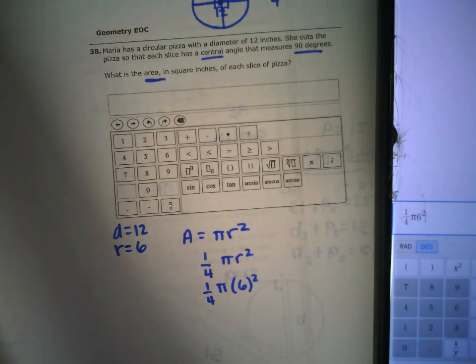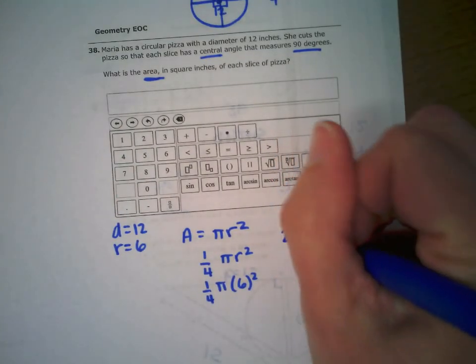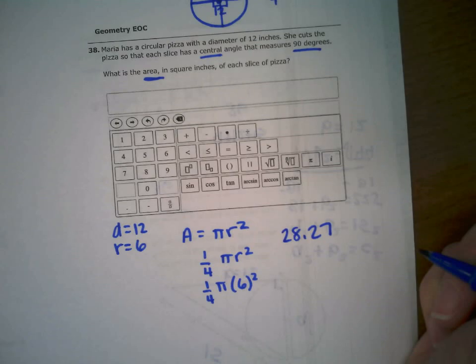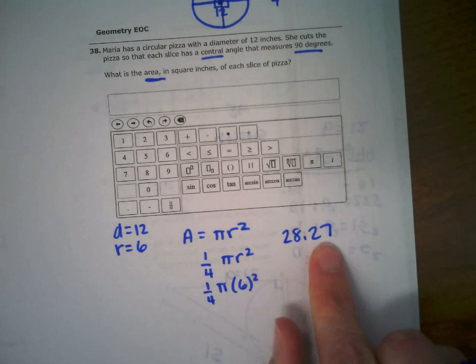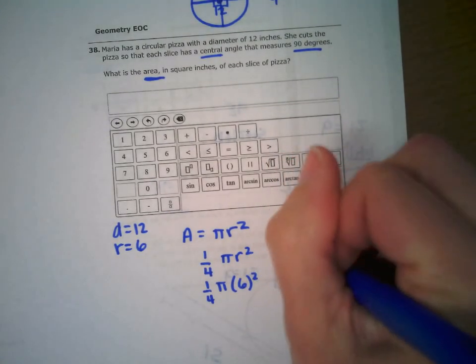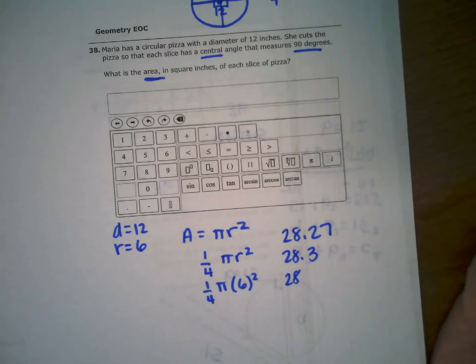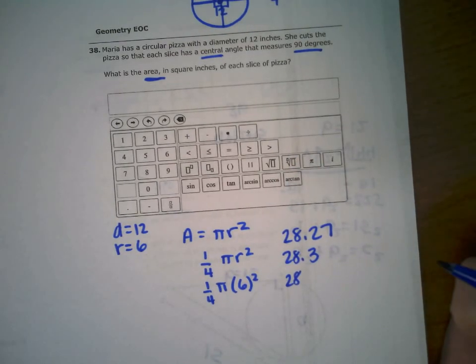So for this problem, it doesn't specifically tell me what to round to. Okay, when it doesn't specifically tell you what to round to, you get to pick and it'll take your answer. 28.27 would be acceptable, 28.3 would be acceptable. You could even round to 28 for this question because it didn't specifically say.